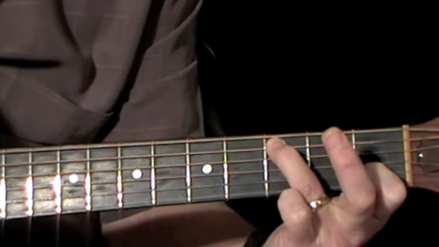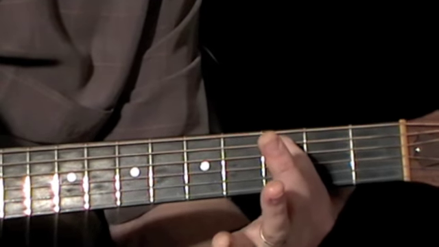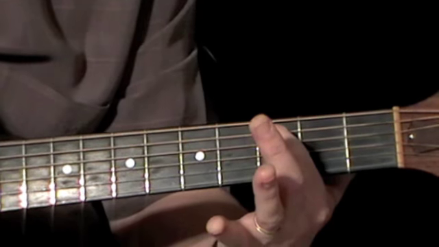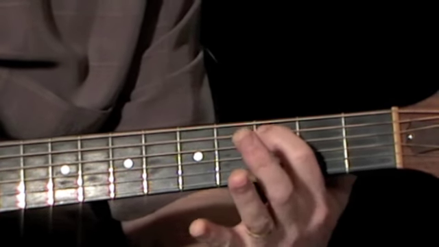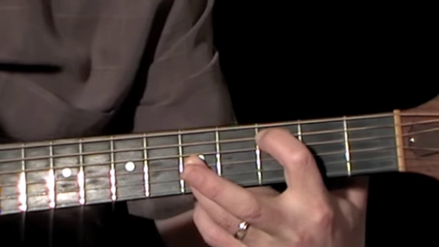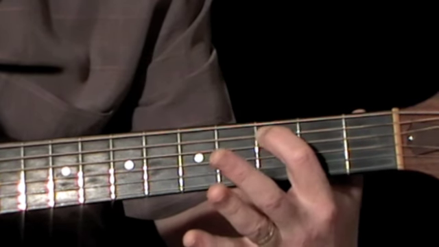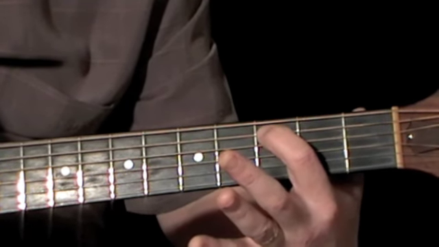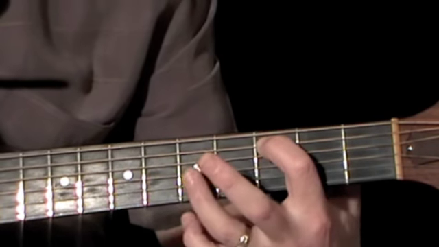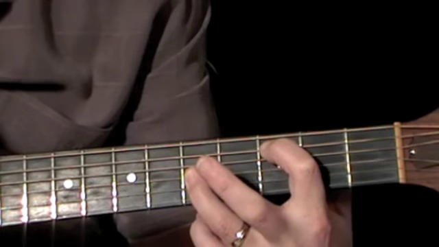Next thing you do is replace your 3rd finger with your 1st and ask yourself what letter comes next in the word caged. So C, A. So the next shape is the A shape, and that looks like that. 1st finger picking up from the C pattern there on the A string at the 3rd fret, 3rd finger on the G string at the 5th.